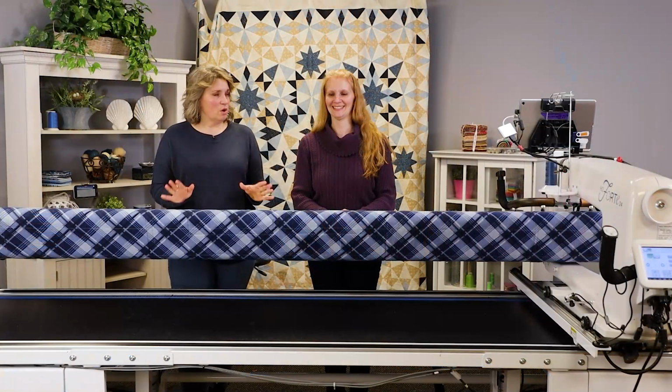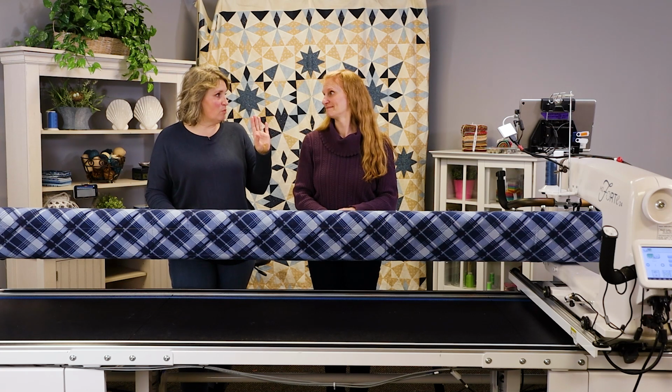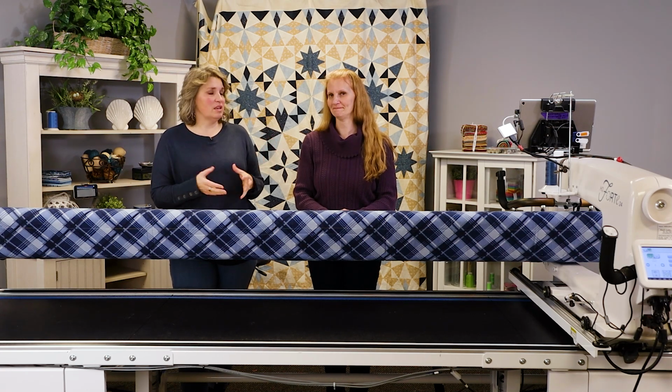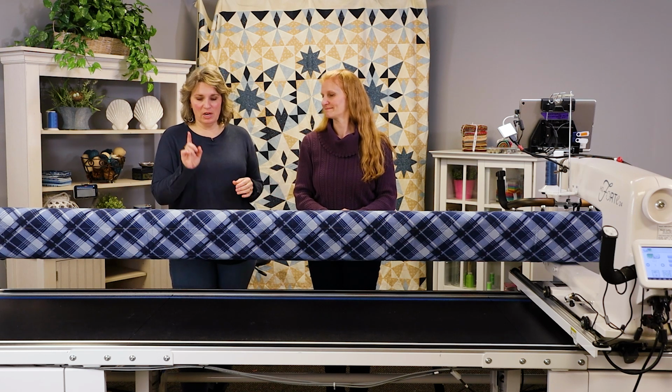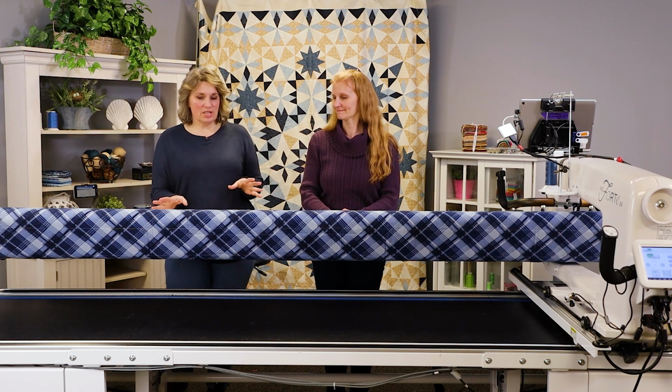Okay. So we're at the machine now. You brought the design over on a USB that we just created in Designer, and we're ready to put it on this block. So what's the first step?